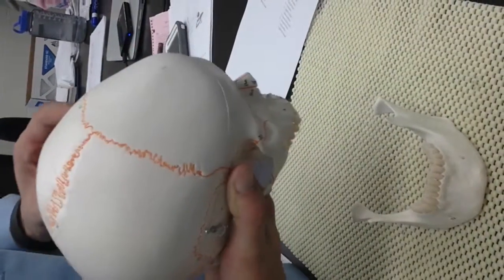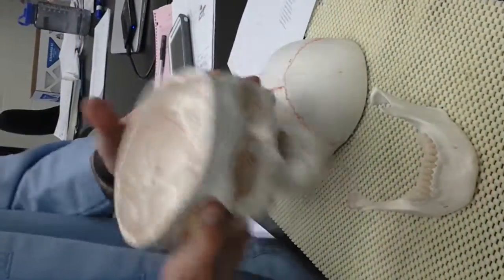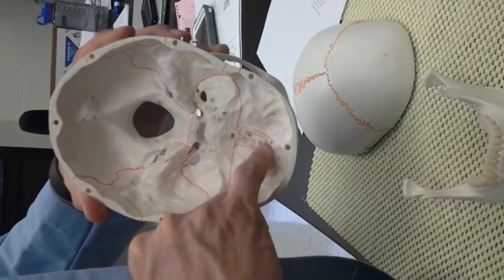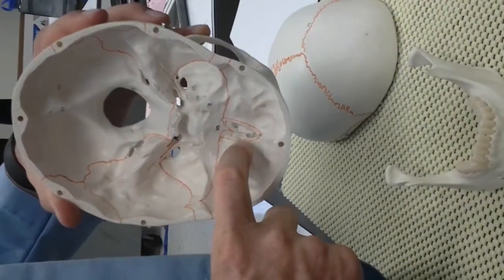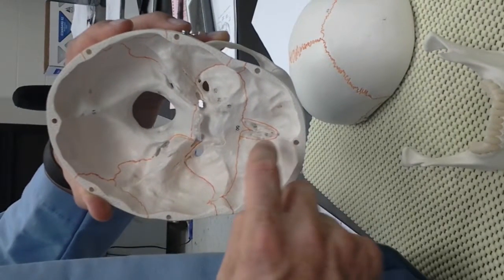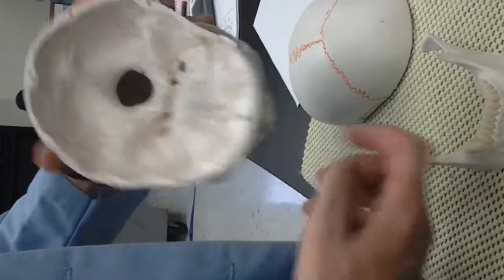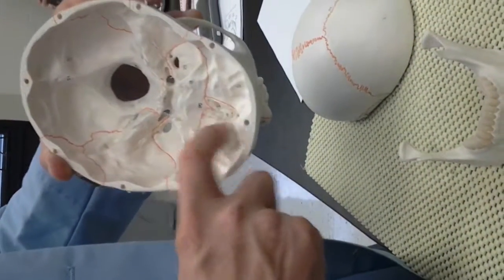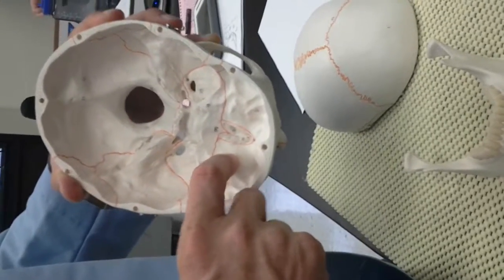Looking at the skull superiorly, we have the crista galli, which is this triangular bone here. The cribriform plate is on either side. That's where your olfactory bulb sits, so when you smell, you take in molecules through your nasal cavity. They go up here, and that's how your brain detects smell.